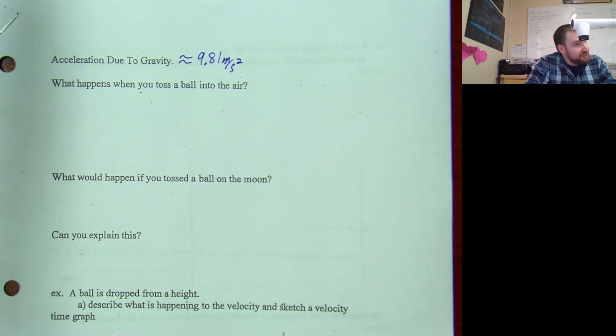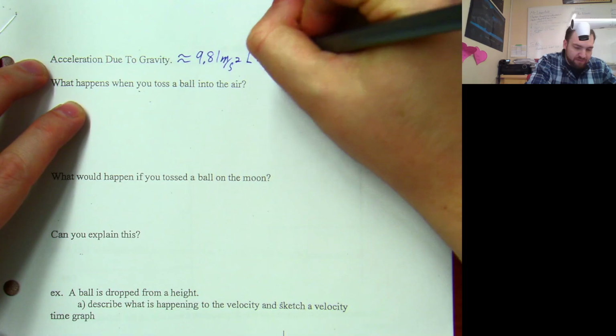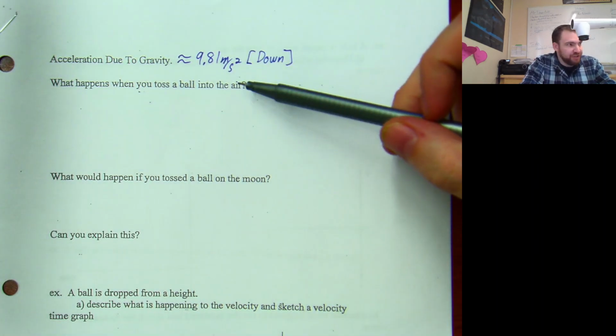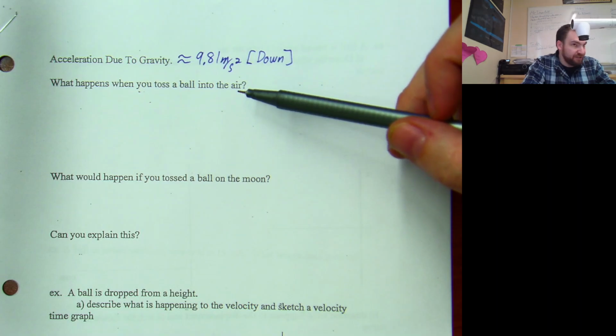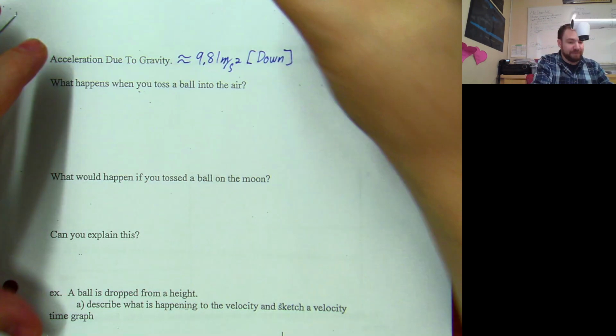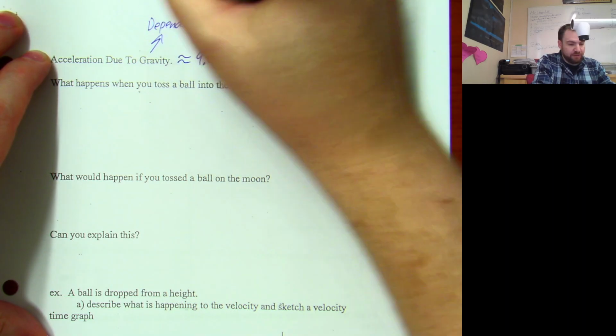Except gravity always accelerates which way? Towards the Earth. Towards the surface of the Earth, or towards the center of the Earth. Okay? Always down. Now, this 9.81 meters per second squared is not a universal gravitational acceleration. Do we know what gravity is dependent on? Yeah? The size of the planet. No, gravity does not depend on the atmosphere.